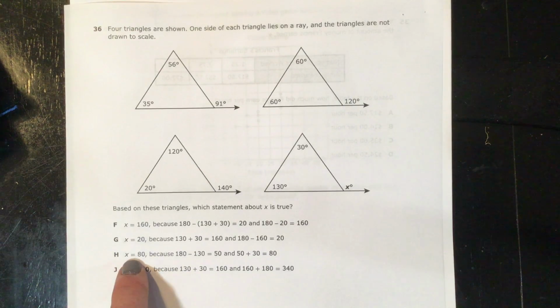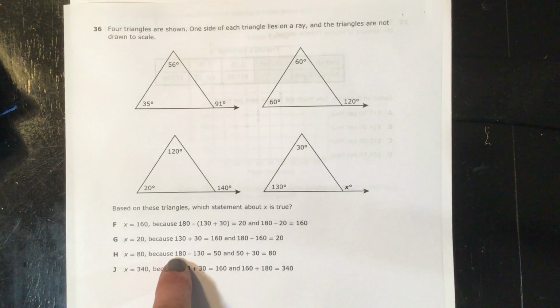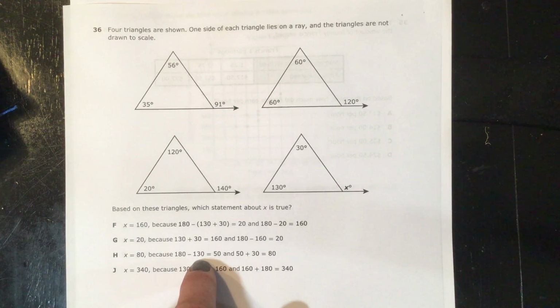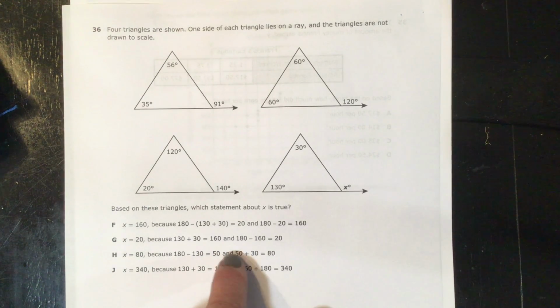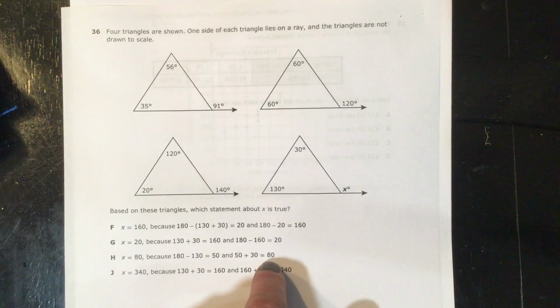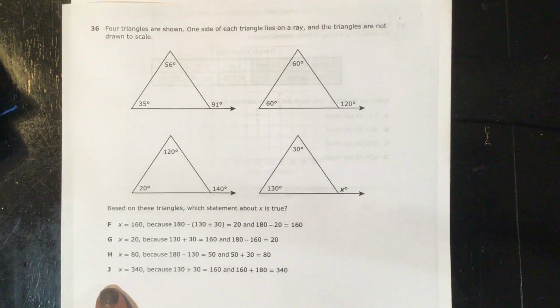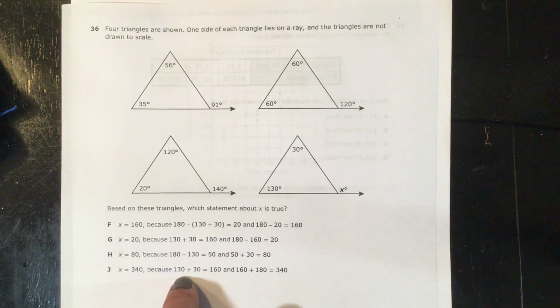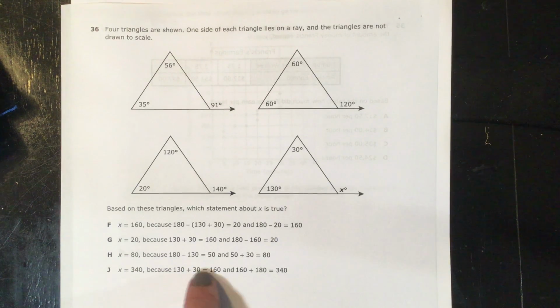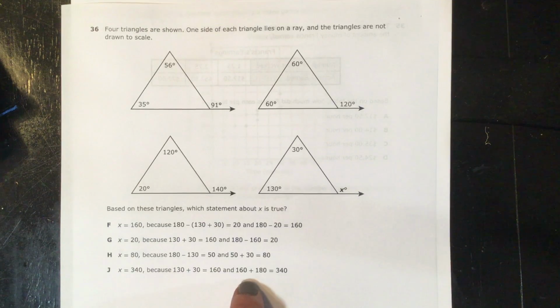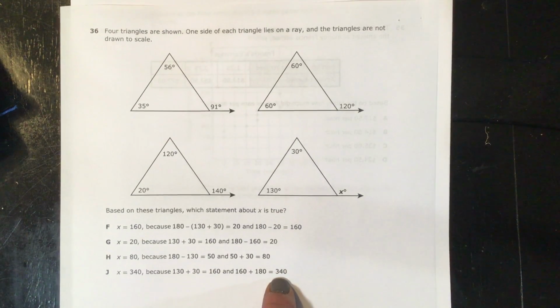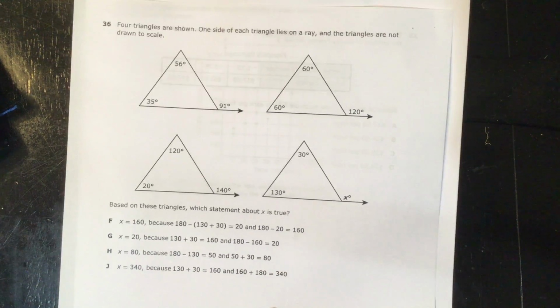H, x equals 80, because 180 minus 130 equals 50, and 50 plus 30 equals 80. J, x equals 340, because 130 plus 30 equals 160, and 160 plus 180 equals 340.